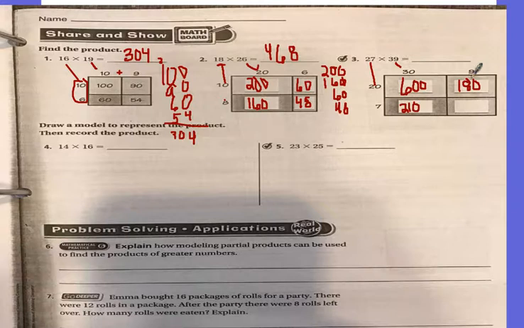And then 7 times 9 is 63. Okay, and then if I were to add all these numbers up together, I would get 1,053. Okay, so I hope you got that answer right, and I hope you were able to break those down.